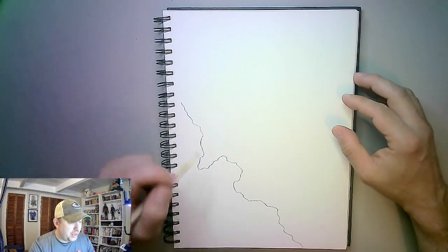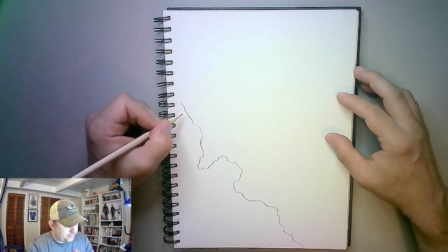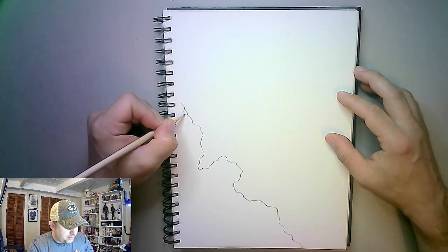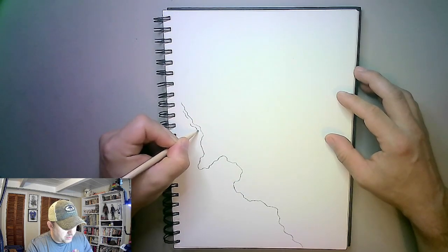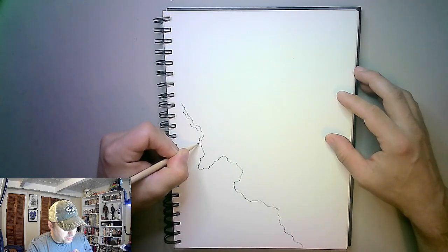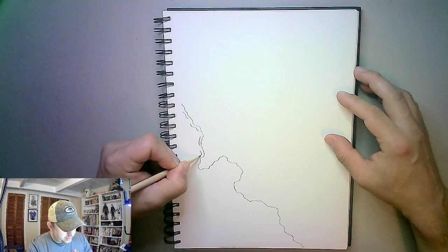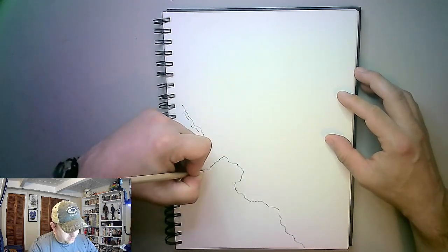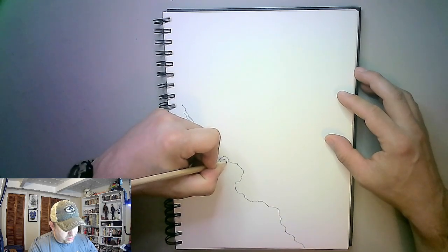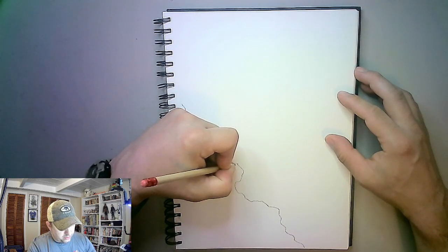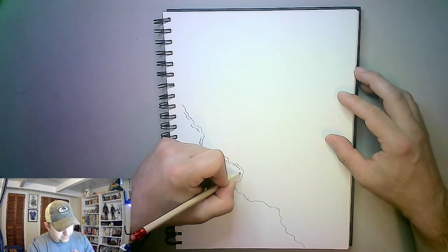Now, how are we going to indicate that this is coast? We're going to double up on these lines, but it's going to be a broken line. So we're going to go around like that. There's no rule on how long these lines have to be. You can make them very, very short.